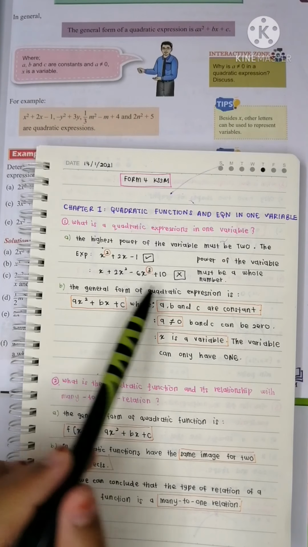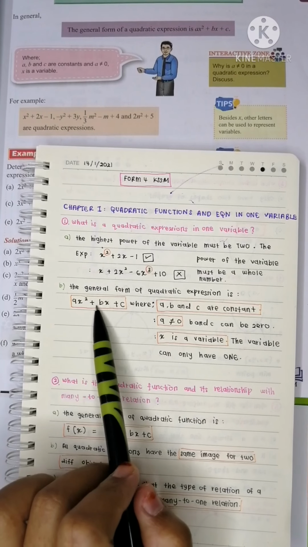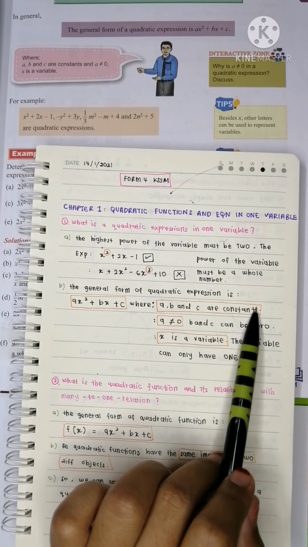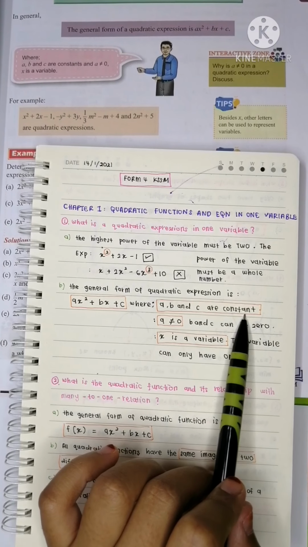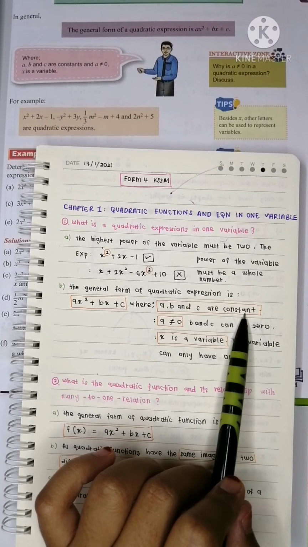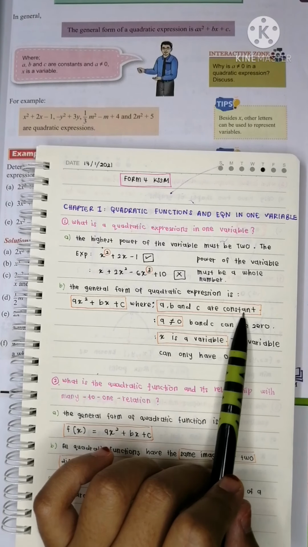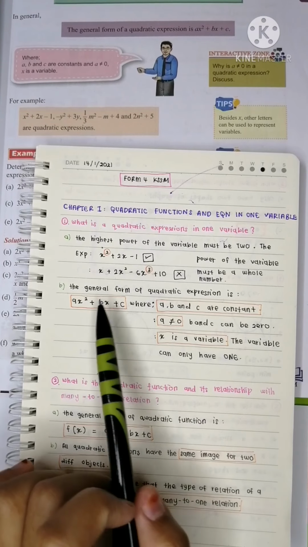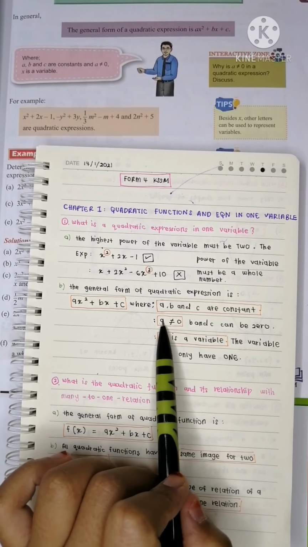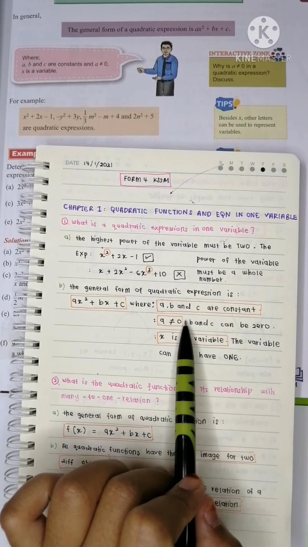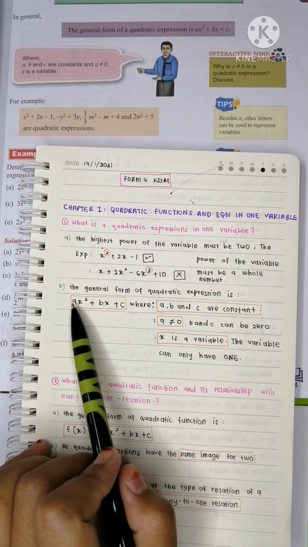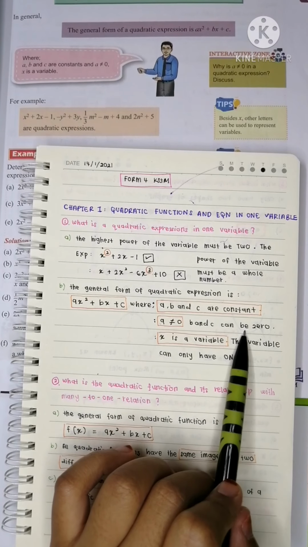The general form of a quadratic expression is ax squared plus bx plus c, where a, b and c are constants. What does constant mean? Constant means it has a value, a number, which is 1, 2, 3 or something like that, or it can be 1/2, a fraction, and it can also be a decimal. Now look at the second one: a must not equal 0, and b and c can be 0. Only the value of a cannot be 0. b and c can be 0.